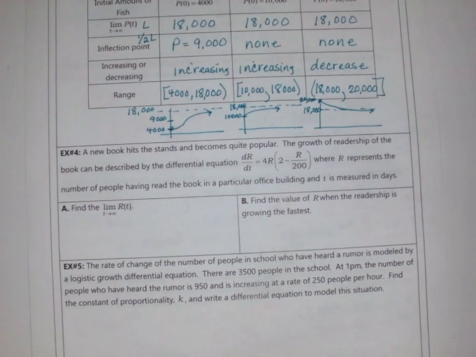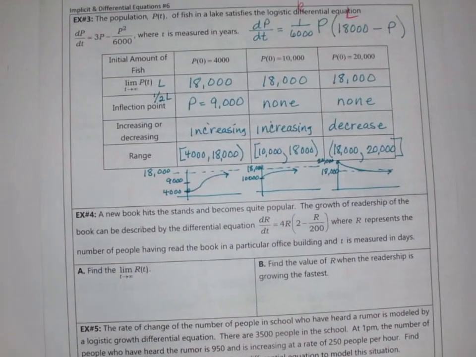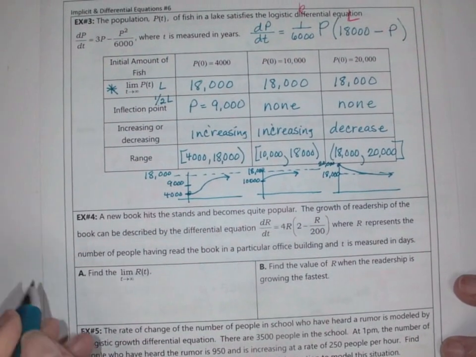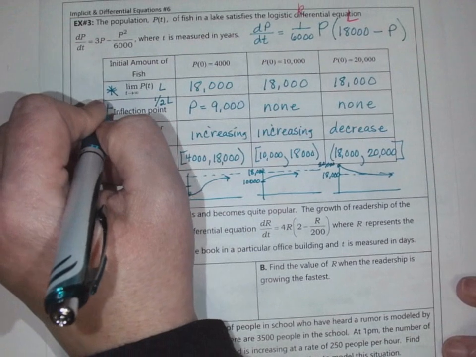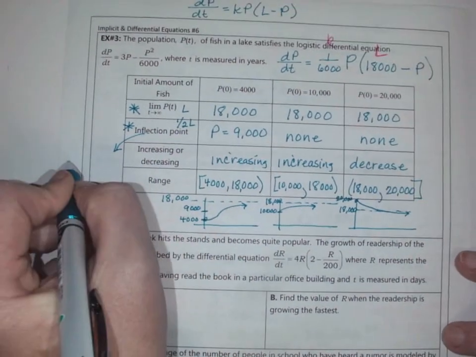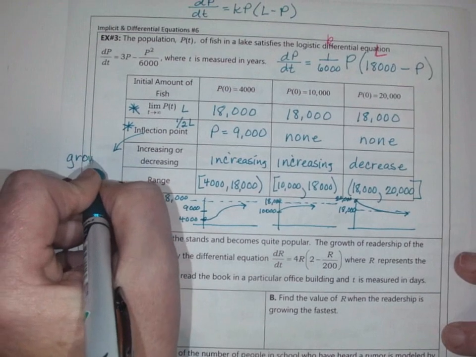All right. So we don't do a whole lot with this other than answer the question, what is the carrying capacity? What is the limit as t goes to infinity? What is the inflection point? Okay, inflection point is also where it's growing the fastest.